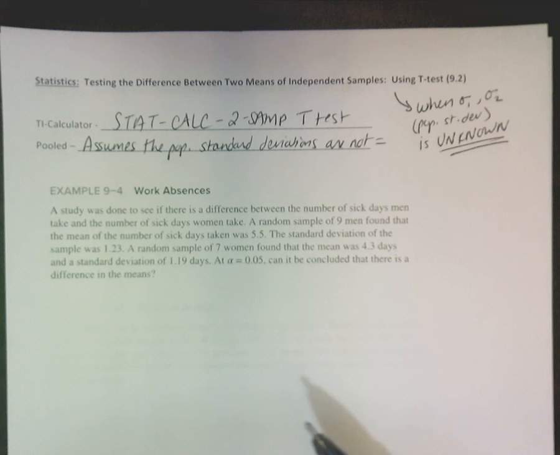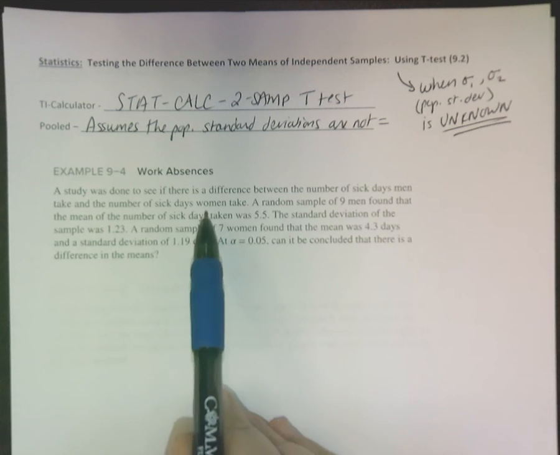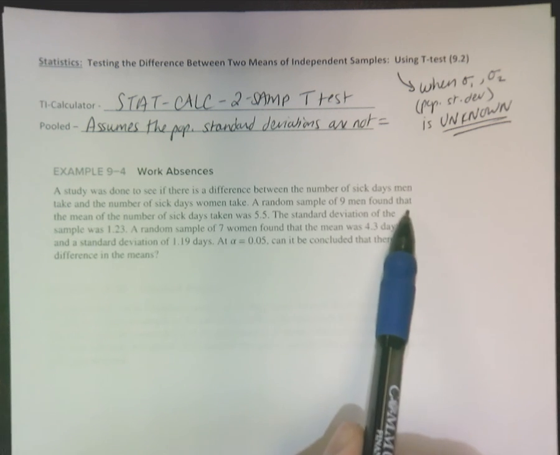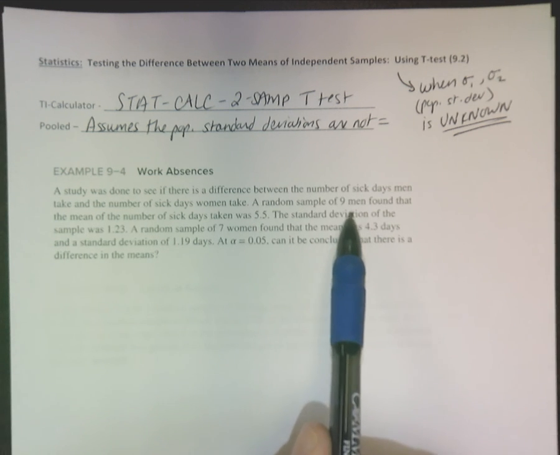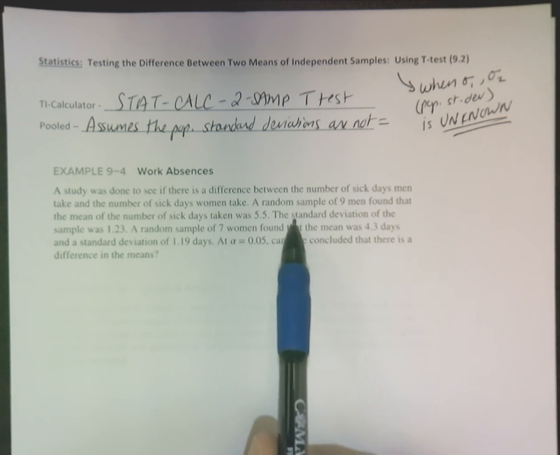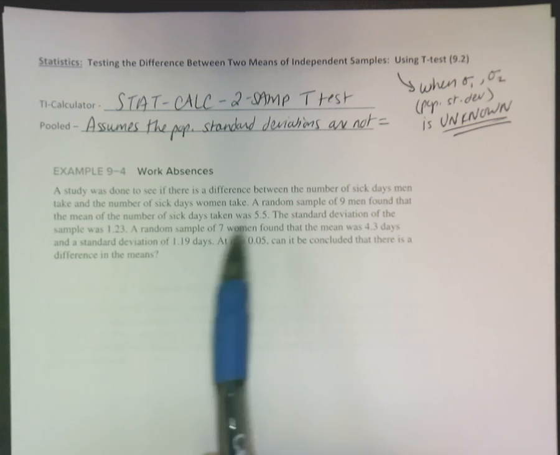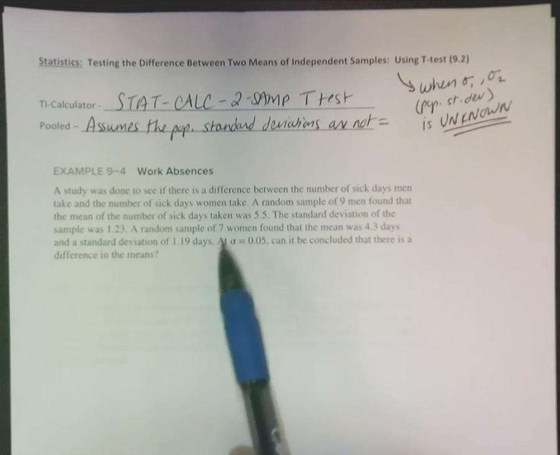So let's do an example, and then you can spend the rest of your time doing your 4 problems of homework tonight. All right. A study was done to see if there's a difference between the number of sick days men take and the number of sick days women take. A random sample of 9 men found that the mean number of sick days taken was 5.5. Now, they only tested 9, so they're definitely having to say that there's a random sample. The standard deviation of the sample was 1.23. Random sample of 7 women found that the mean was 4.3 and the standard deviation was 1.9. At the 0.05, can it be concluded that there is a difference in the means?